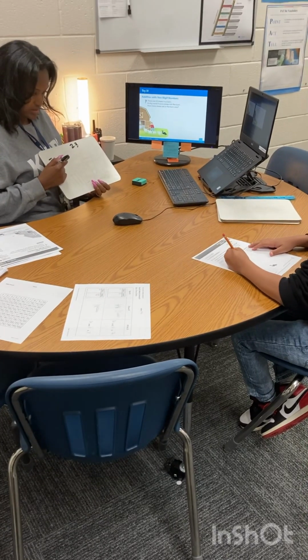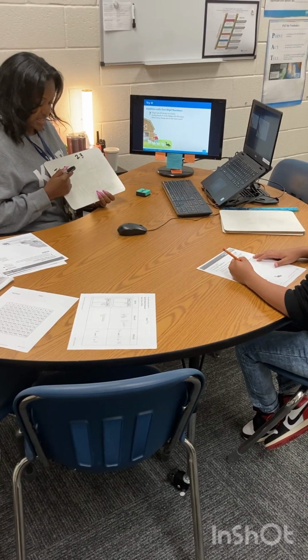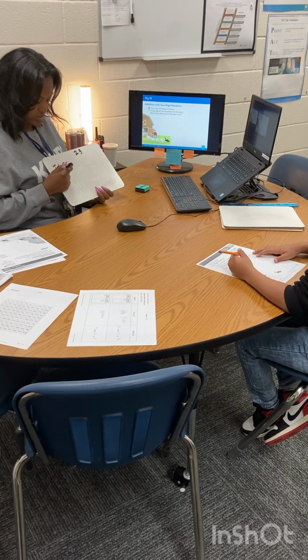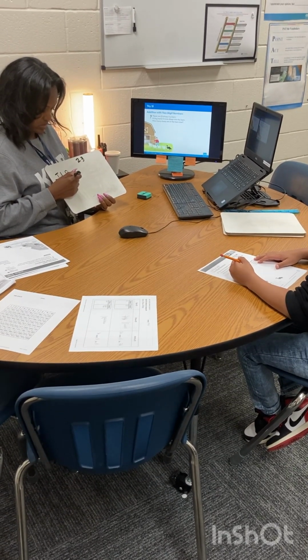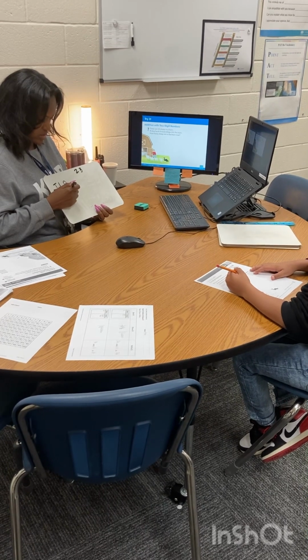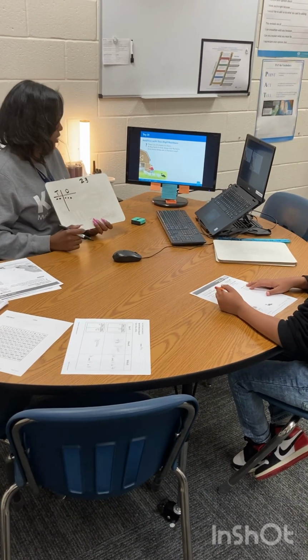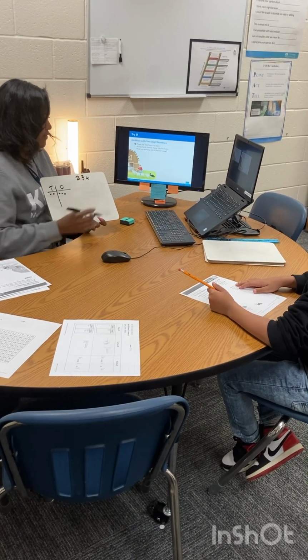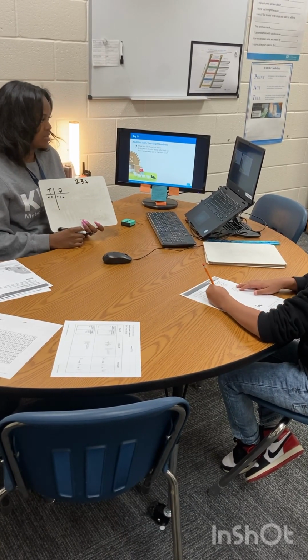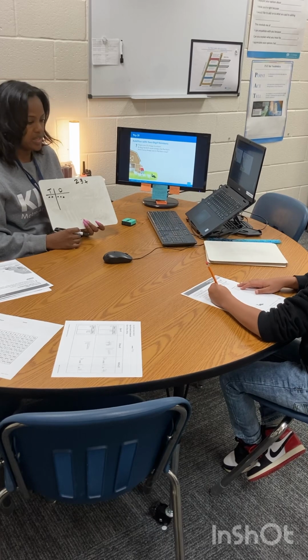Count it for me. 1, 2, 10, 20. Okay, there's 23 sheep in the barn. All right, it's the first number we know. Then it says that 4 more sheep come in. Sorry, the dog herds 4 more sheep in the barn.